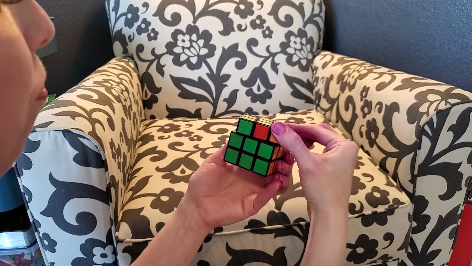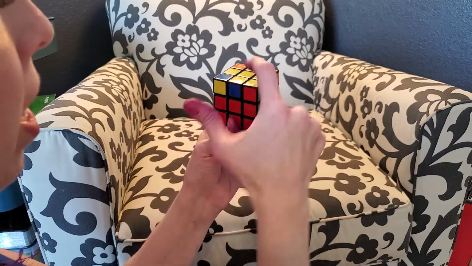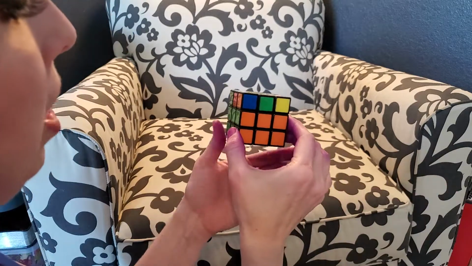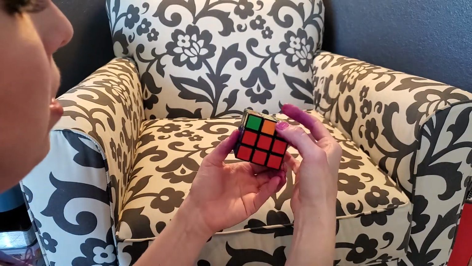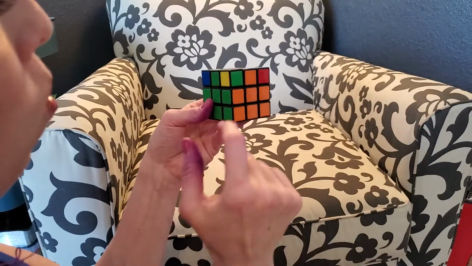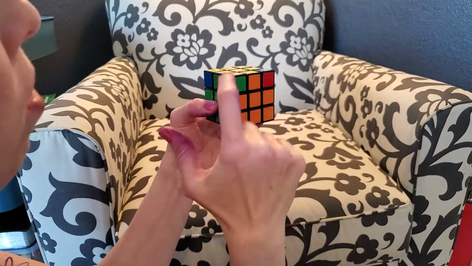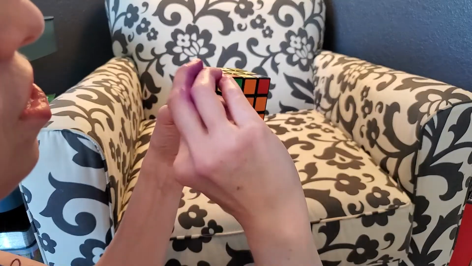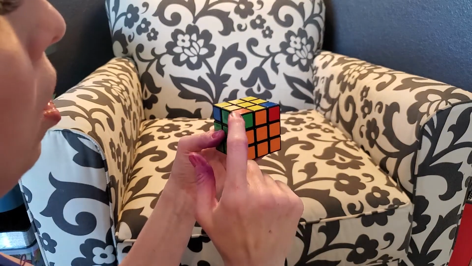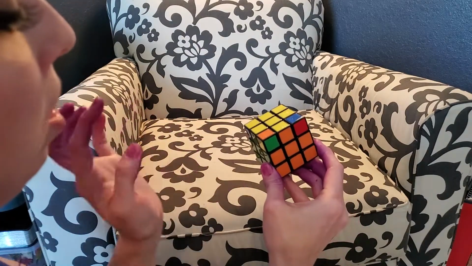So for example, this corner should be green, red, yellow, and it is. So this is in the correct position, and it's also in the correct orientation, which is great. But if we were to have something like this, for example, in this corner, we would want a green, orange, yellow corner, and it is. It's in the correct position. It's just not orientated correctly because we'd actually want this to be rotated that way. So correct position, not correct orientation, but right now we're not worried about the orientation, just the position. So this one is good.